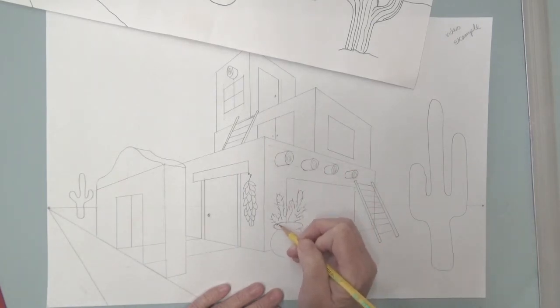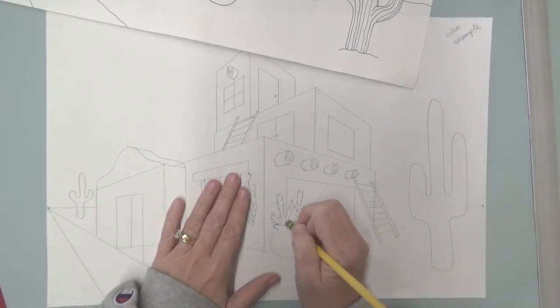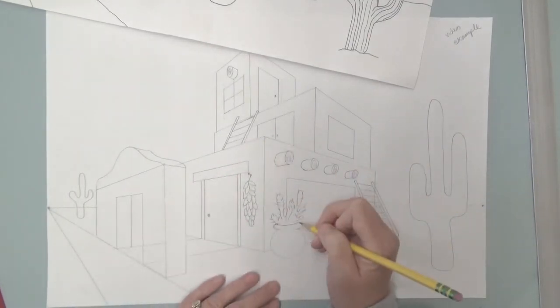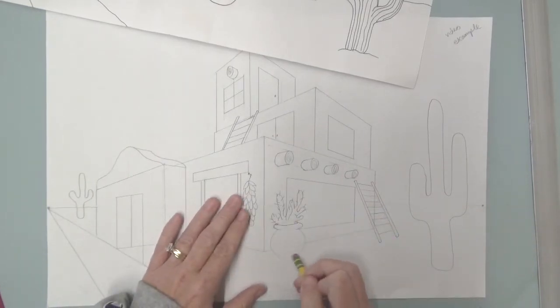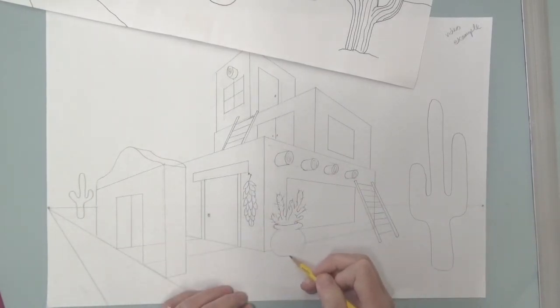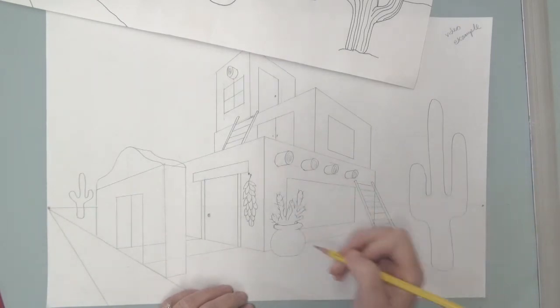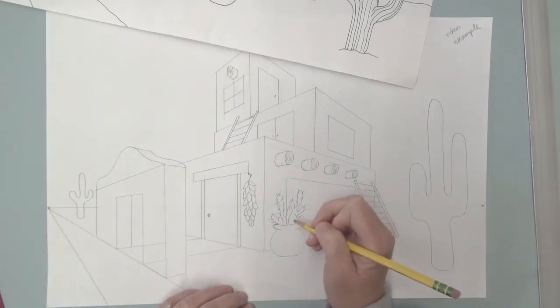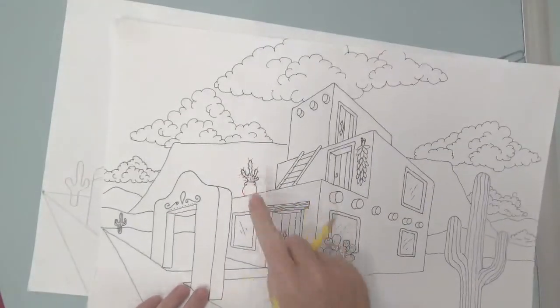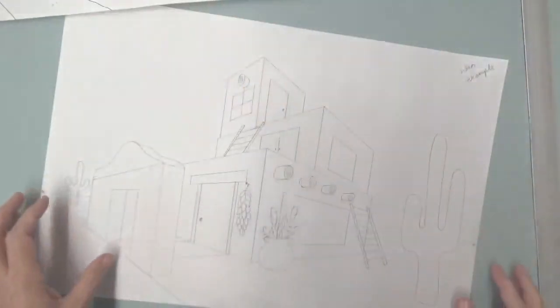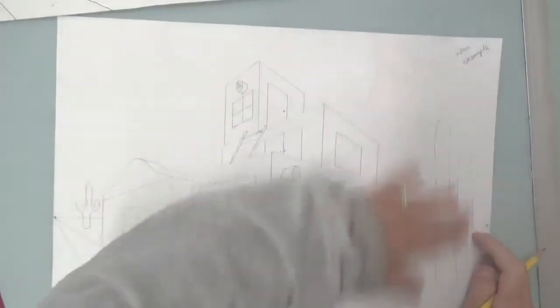Actually, I think this should come down more like that. That looks better. Okay, and again, I'm doing this kind of fast. You want to take a little more time than this. Maybe flatten the bottom of that out. Okay, so there's a potted cactus right there. And as you can see, like in my example, I put one up here. Okay, the last thing I want to show you is how to do the background.